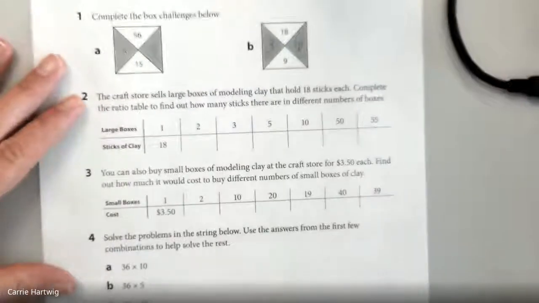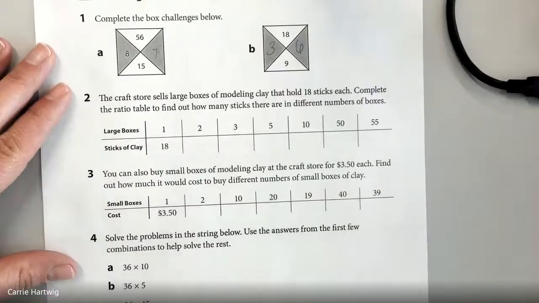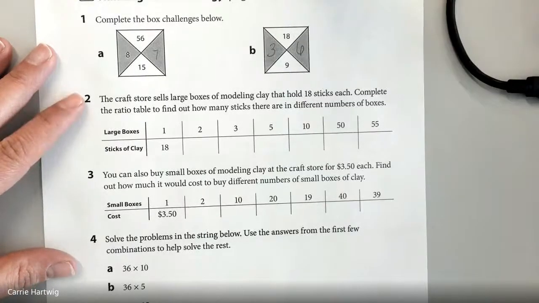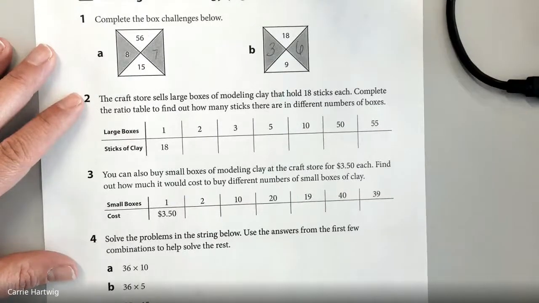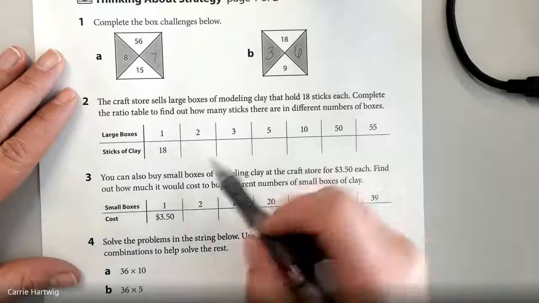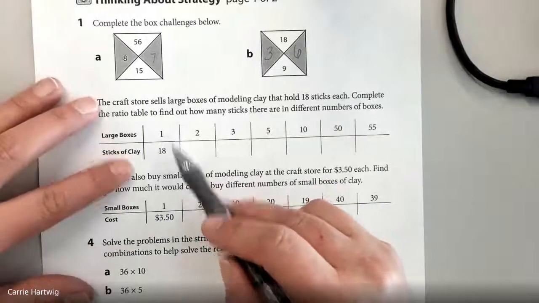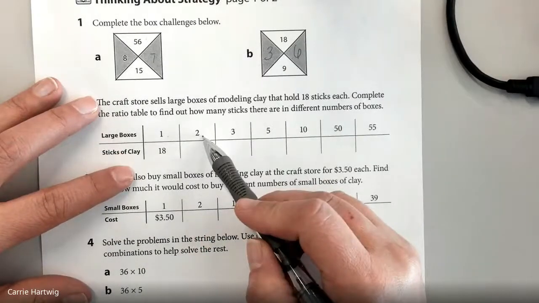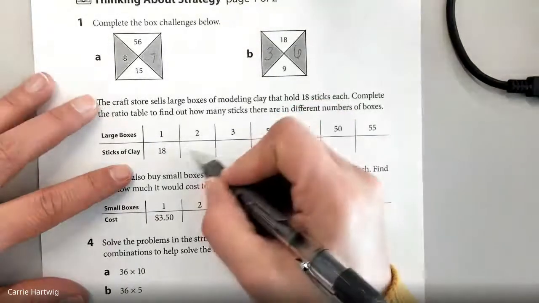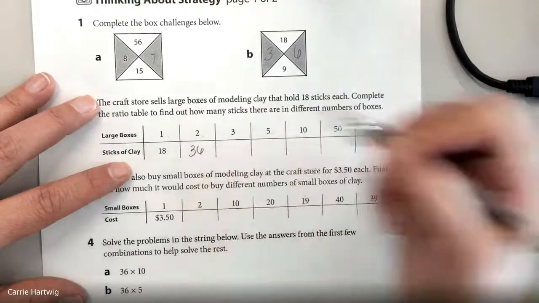Number 2, the craft store sells large boxes of modeling clay that hold 18 sticks each. Complete the ratio table to find out how many sticks there are in different numbers of boxes. So we've used ratio tables quite a bit. This should be familiar to you. So if I have one box, I have 18 sticks of clay. I'm going to multiply that by 2 to figure out what I have in 2 boxes. So 2 times 18 is 36.